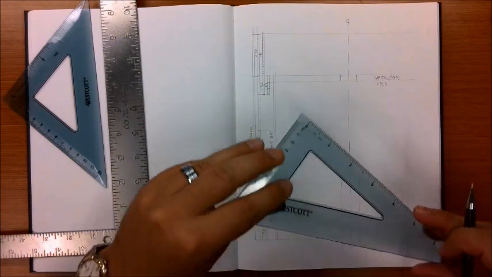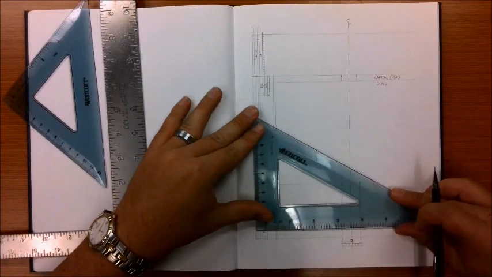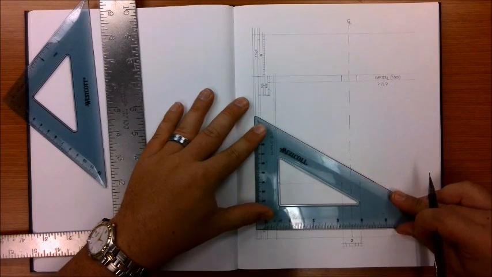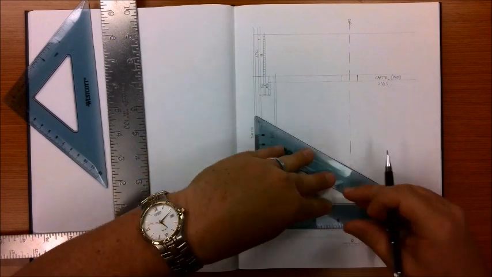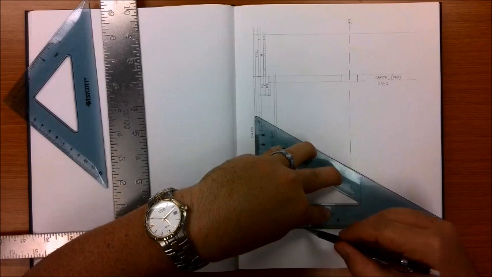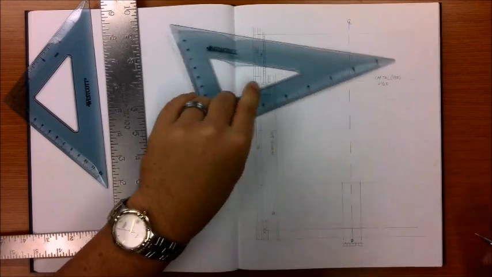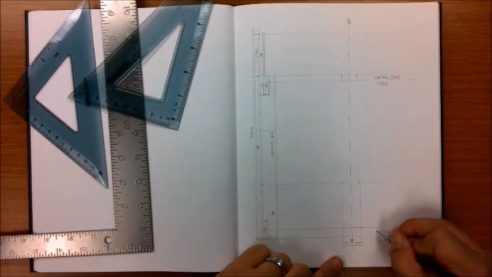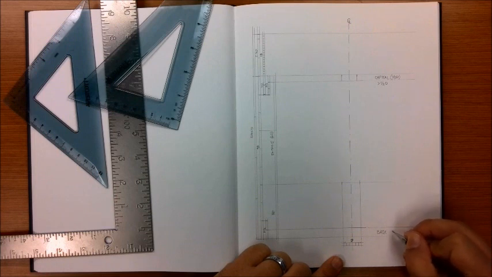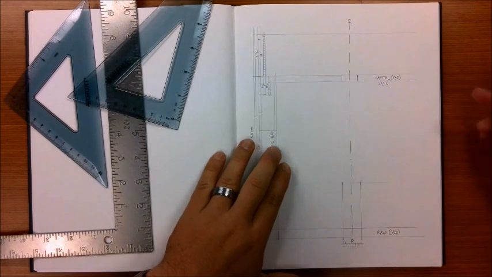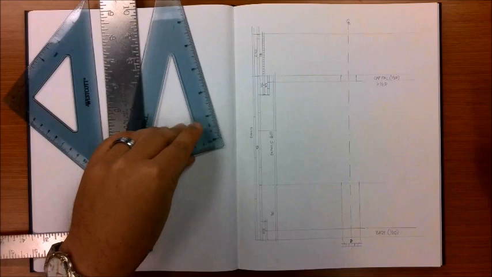The next thing we're going to do is we're going to go ahead and strike a line for our column base. And we've already got that at 1/2 D with our little graphic scale that we created. So we are calling this our column base. And this is 1/2 D. Perfect. Okay.